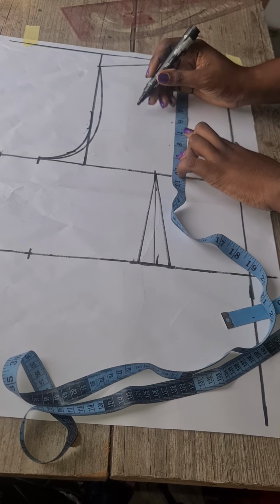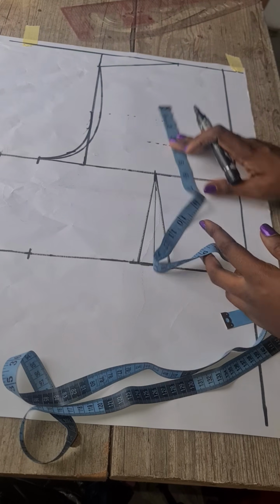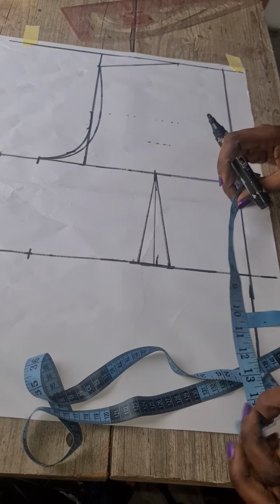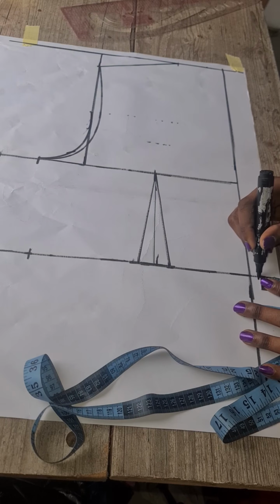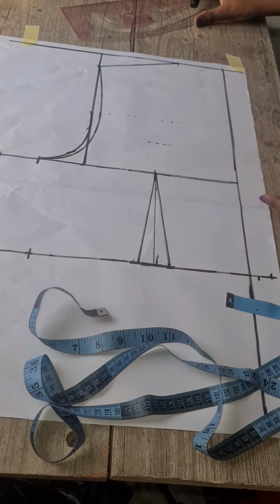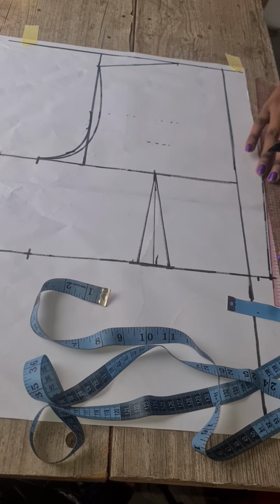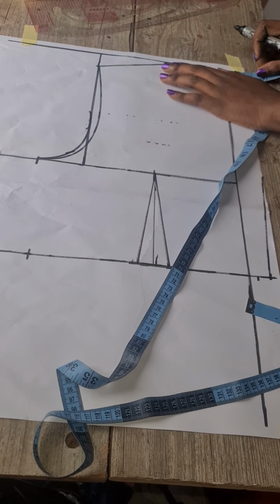So I'm just showing you, in case you want to use a yoke, you can come down by 6 or 8 inches and draw that line to create your own yoke. So going down to the half length, I'm going to go in by ½ inch, please, not 1/2 inch, and mark this line up to the bust line or chest line. This will help eliminate bulginess on your zipper area at the back.